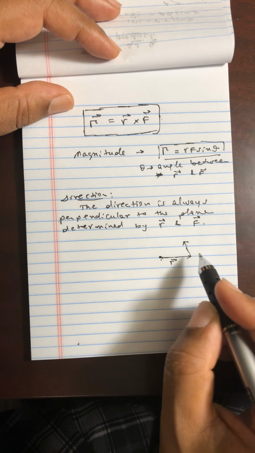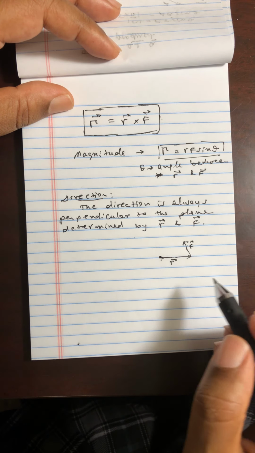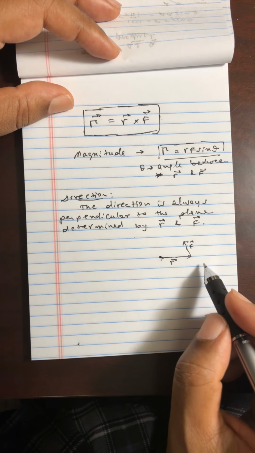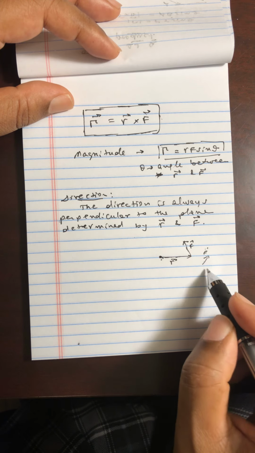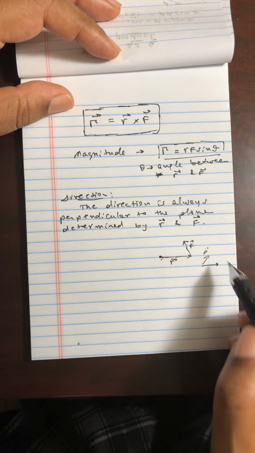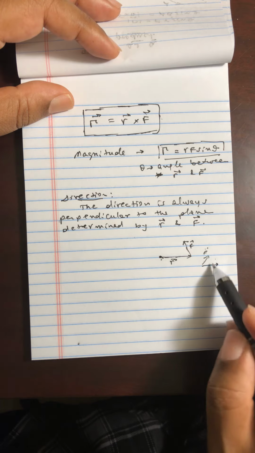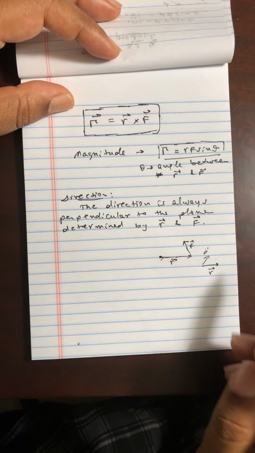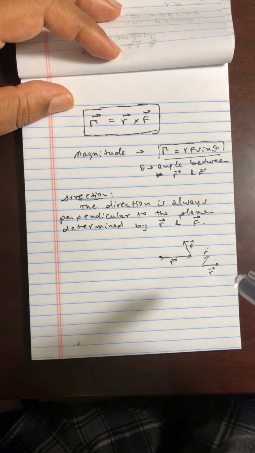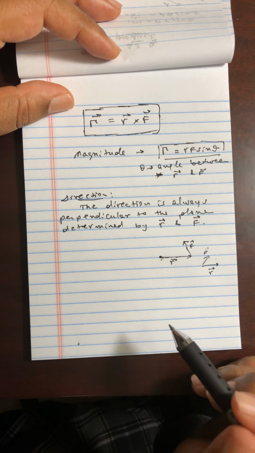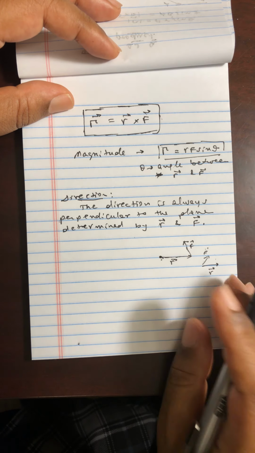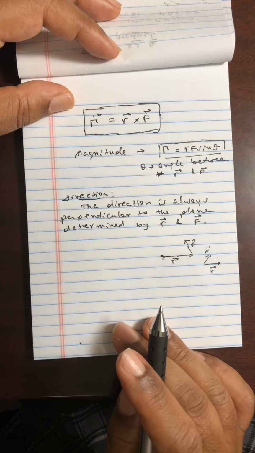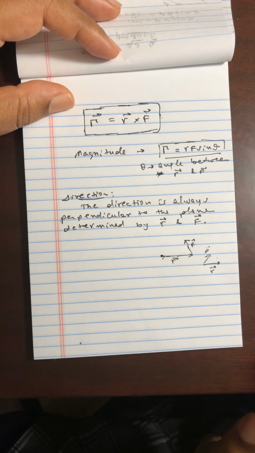This is R, this is F, and you can connect them tail to tail like this. The plane determined by these two vectors, the position vector and the force vector, is the plane of the paper. So the direction of torque is either perpendicularly out or perpendicularly in to the plane determined by the two vectors.